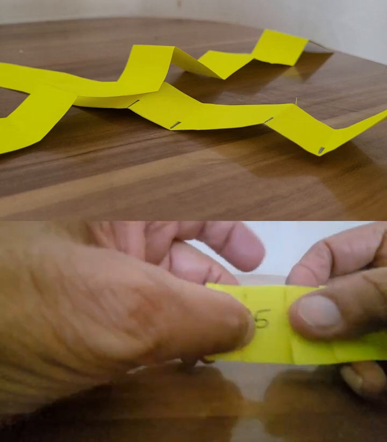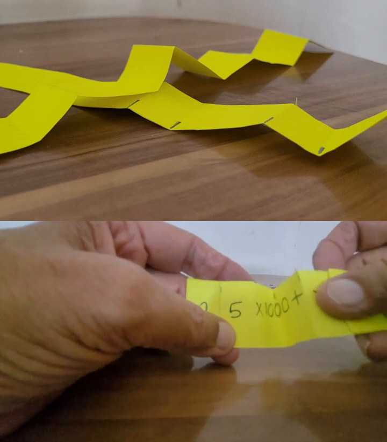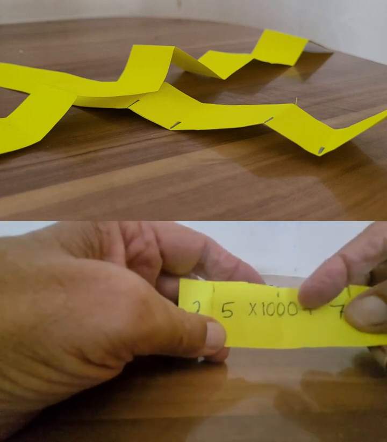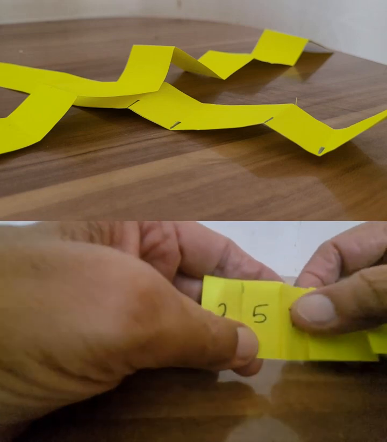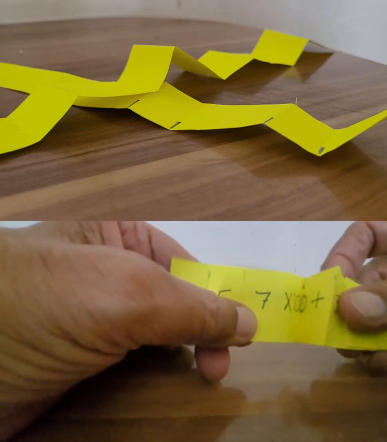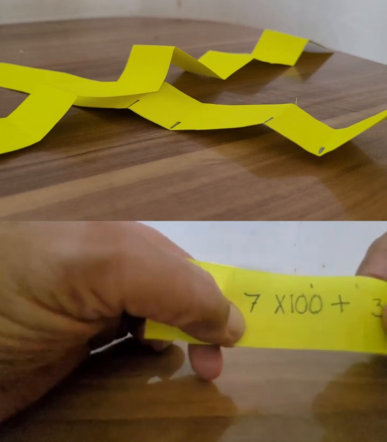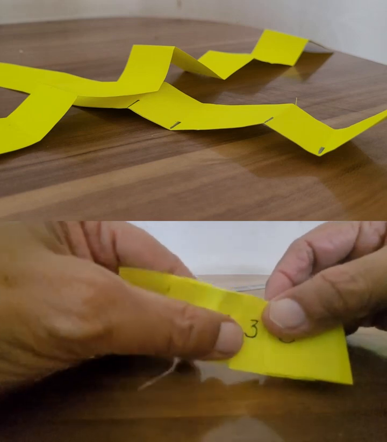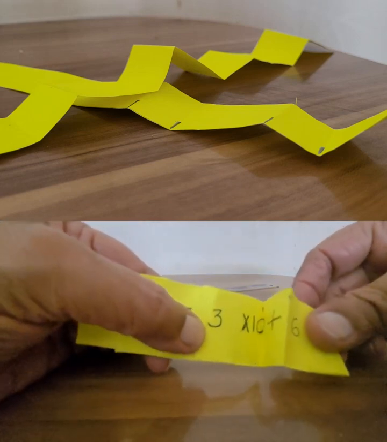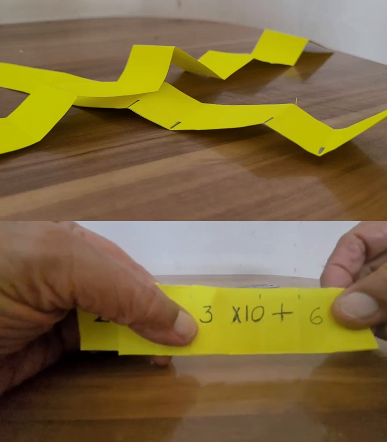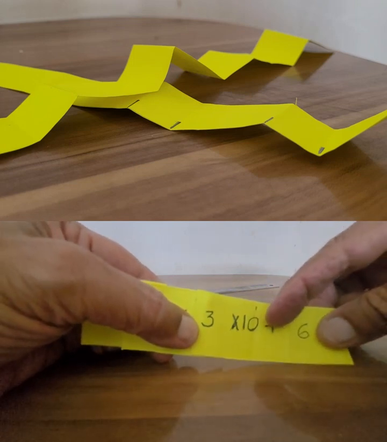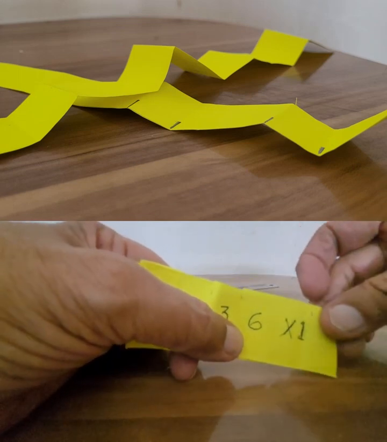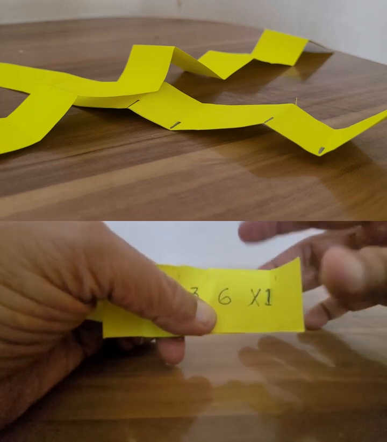fold it. Now after 5, in the space here, you should write "into 1000 and plus." Once again fold it back. Again unfold after 7. Write "into 100 and plus." And then fold it back. Unfold after 3. Write "into 10 plus." And then fold it back. And finally, you have a 6 there. Just write simply "into 1."